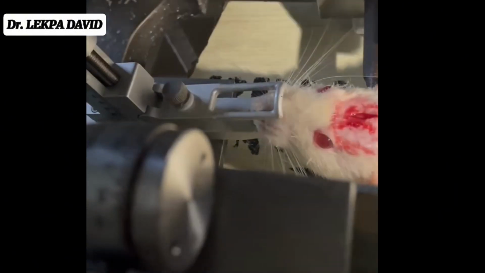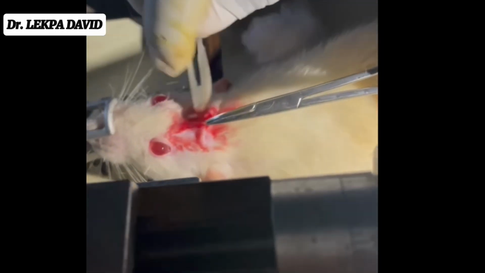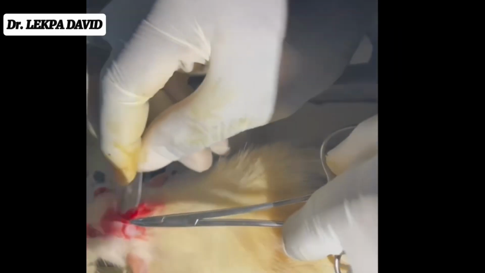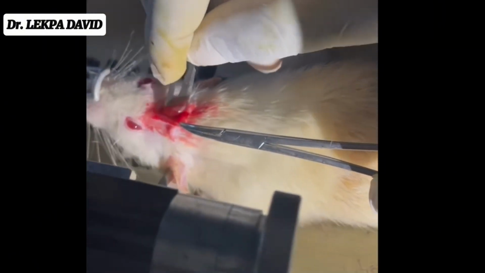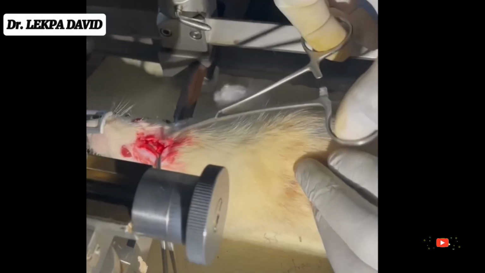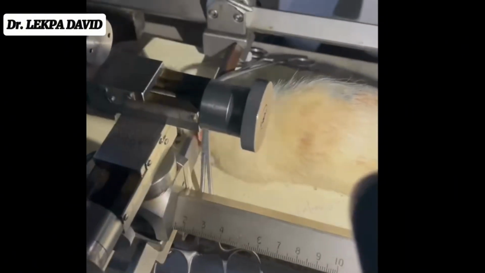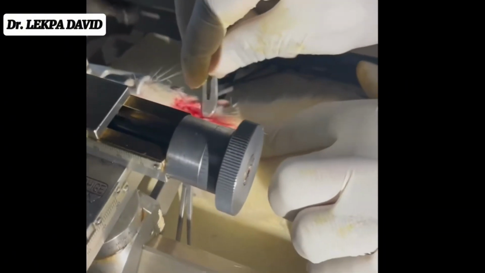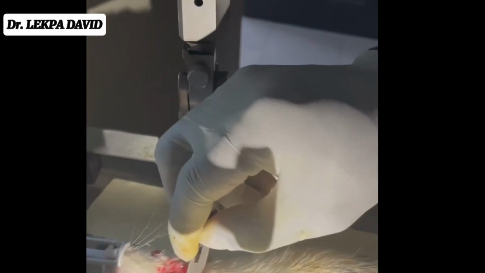Now I'm using the forceps to hold the skin to create more visibility and also to help me make the incision properly, as you can see from the video. The surgery frame is quite small, so it was a bit of a struggle to move my hands efficiently through it.